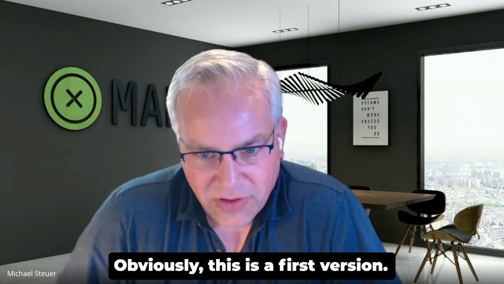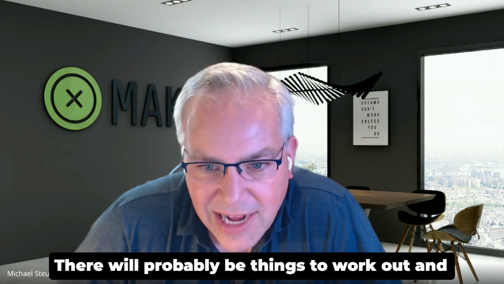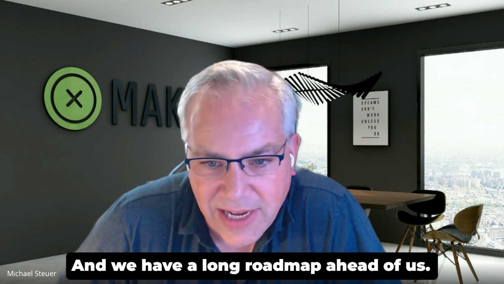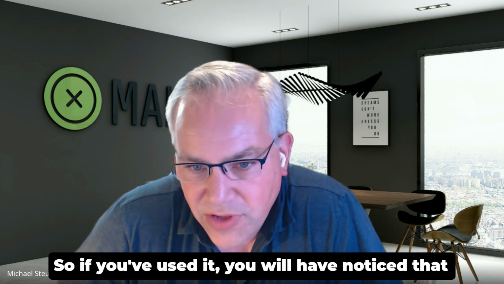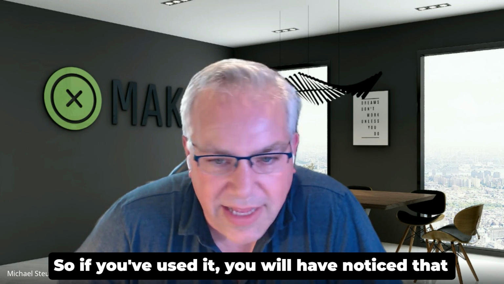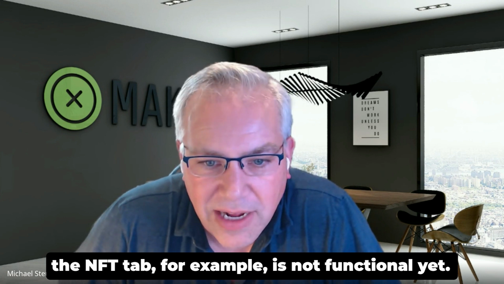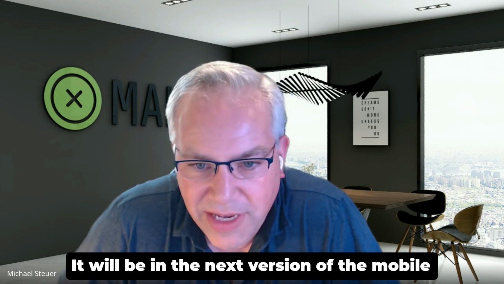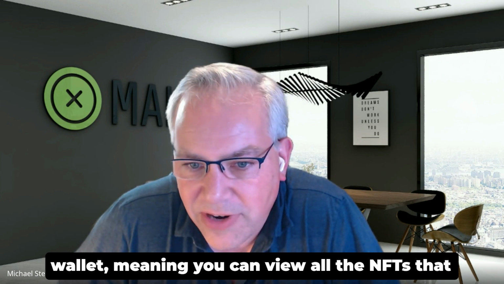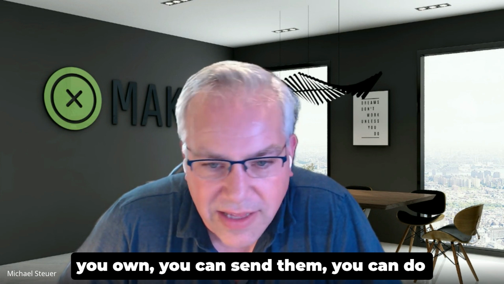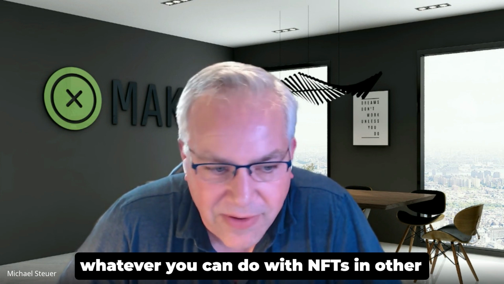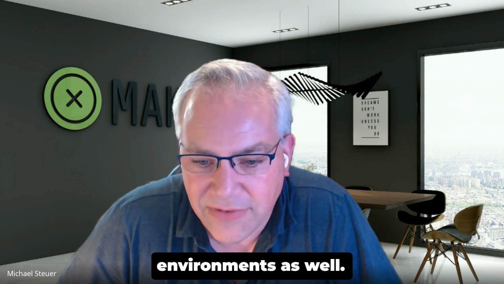Obviously, this is a first version. There will probably be kinks to work out, and we're working on those. And we have a long roadmap ahead of us. So if you've used it, you will have noticed that the NFT tab, for example, is not functional yet. It will be in the next version of the mobile wallet, meaning you can view all the NFTs that you own, you can send them, you can do whatever you can do with NFTs in other environments as well.